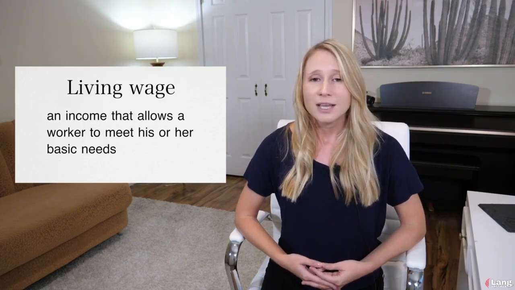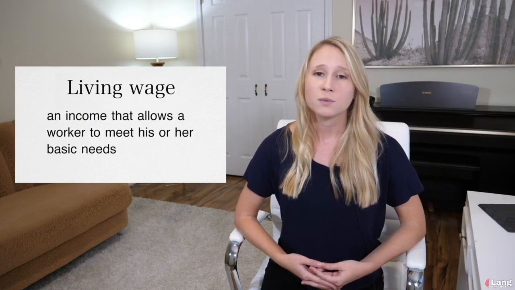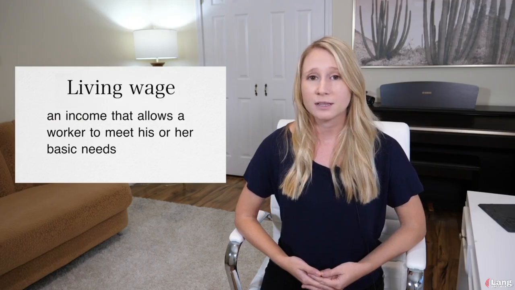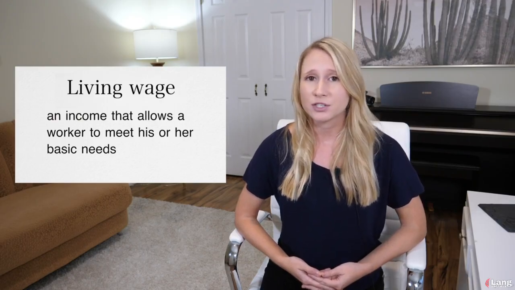The second phrase I want to talk about is living wage. A living wage is an income that allows a worker to meet his or her basic needs. Let's see how we use the phrase living wage in our conversation. But the reason for that is because they are paid a wage that is... A living wage. Yeah. In the United States, what waitresses and waiters are paid is not something you can live off of, just the wages. You have to depend on those tips.